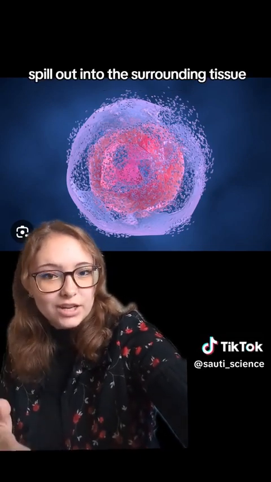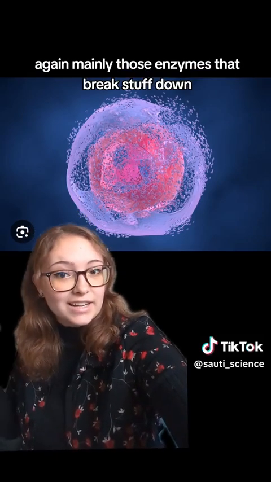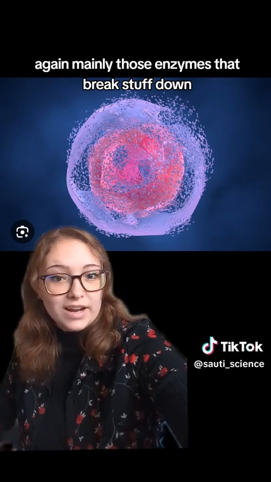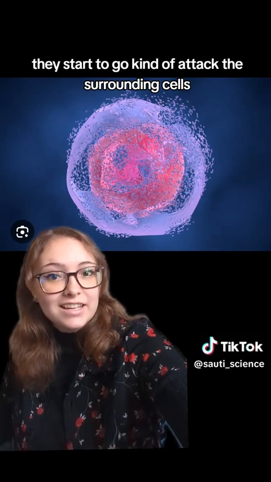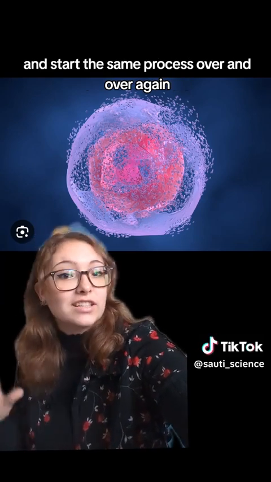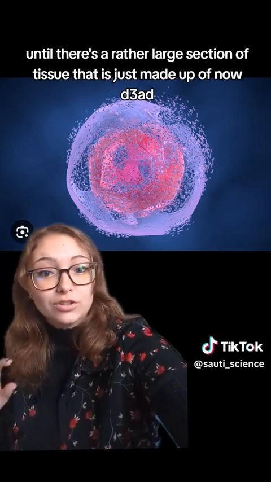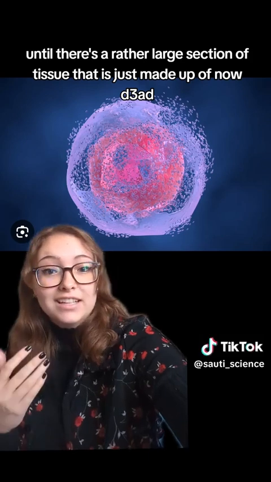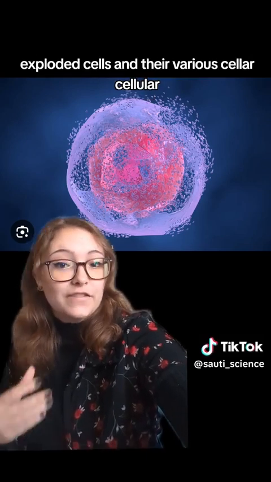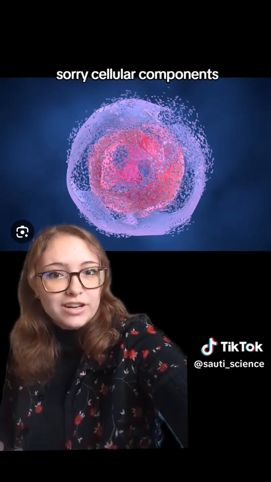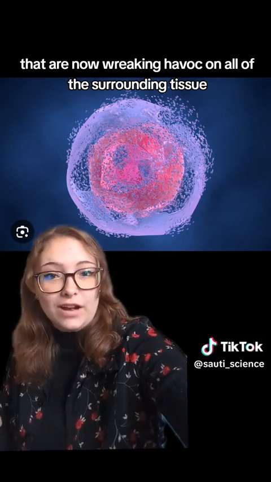the surrounding tissue. Now, all of these cellular components, again, mainly those enzymes that break stuff down, go attack the surrounding cells and start the same process over and over again until there's a rather large section of tissue that is just made up of now dead exploded cells and their various cellular components that are now wreaking havoc on all of the surrounding tissue.